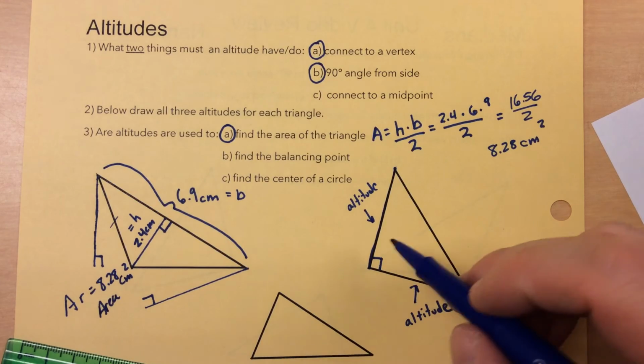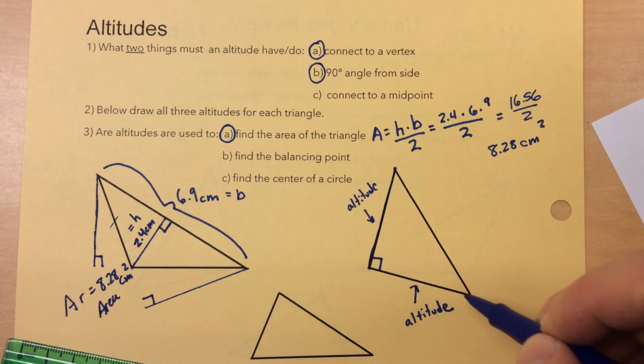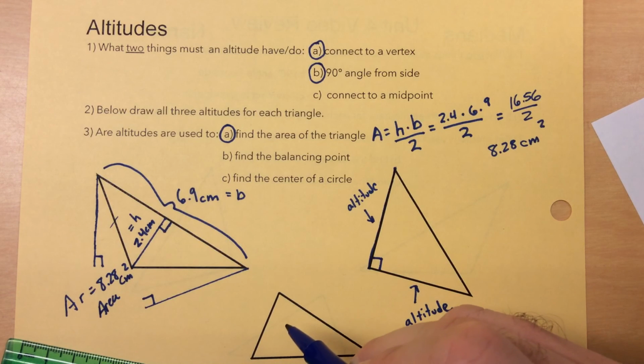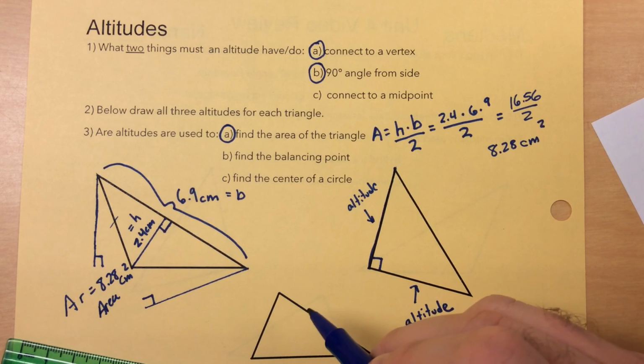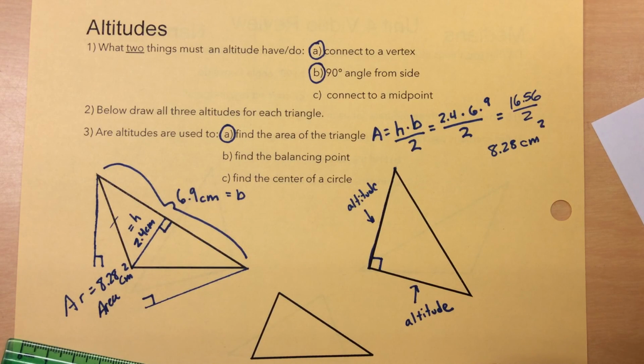You can use the same techniques on this one. You could measure the altitude, measure the base it's perpendicular to, multiply them, divide by 2, and you would get the area. You can do the same thing here. The nice thing about altitudes is it only takes one altitude with its corresponding base to calculate its area.